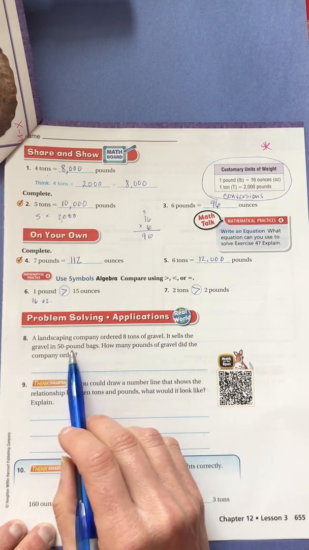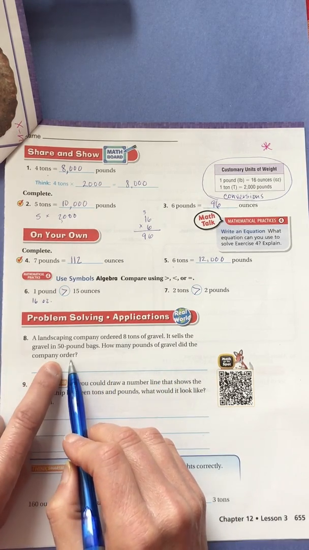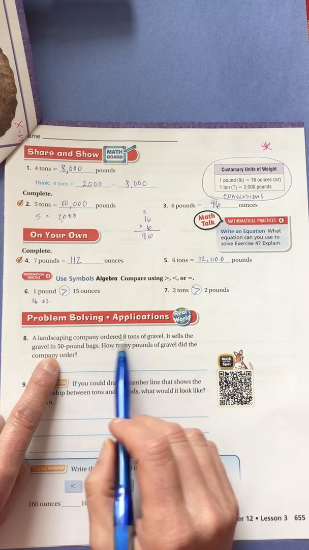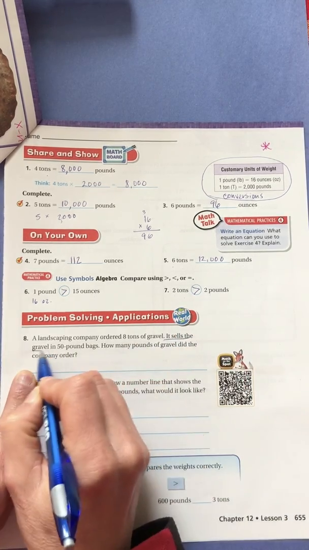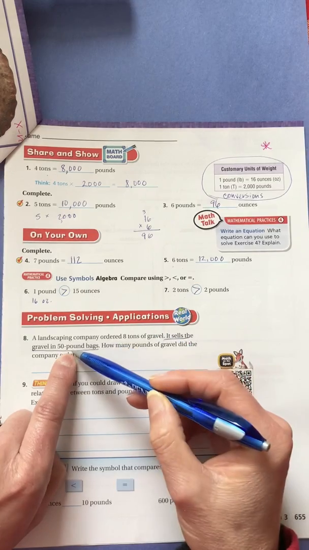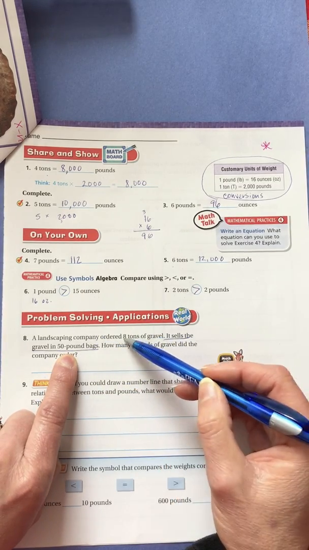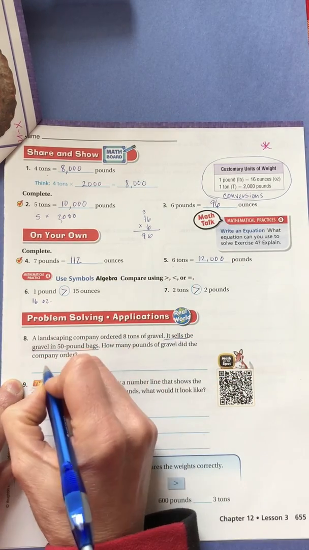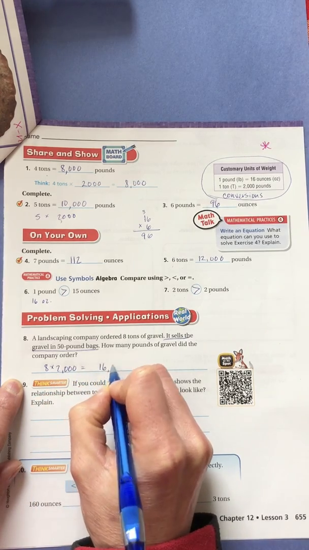And then finally, a landscaping company ordered 8 tons of gravel. It sells gravel in 50-pound bags. How many pounds of gravel did the company order? So they're saying 8 tons, and then they throw you off with this here, so that you think you need to do something with this number 50, but you really don't. You're simply finding, if you have 8 tons, how many pounds of that is that? So just like we did up above, it would be your 8 times 2,000, which is 16,000.